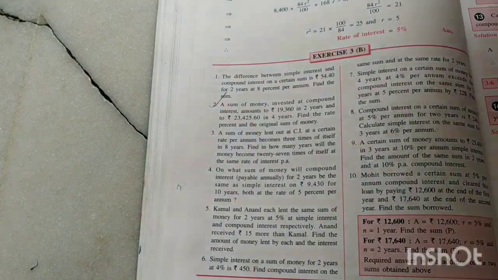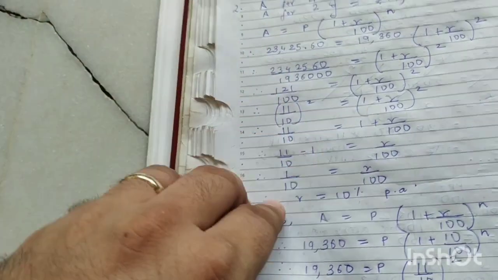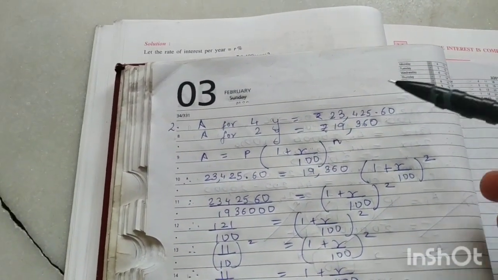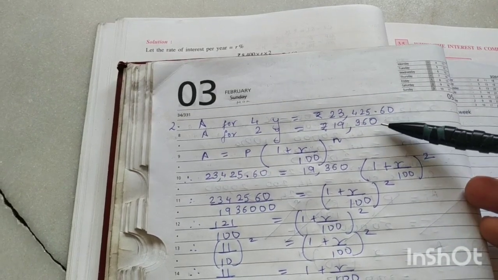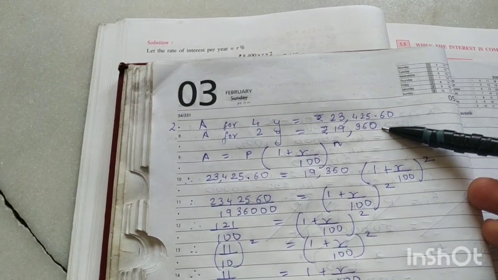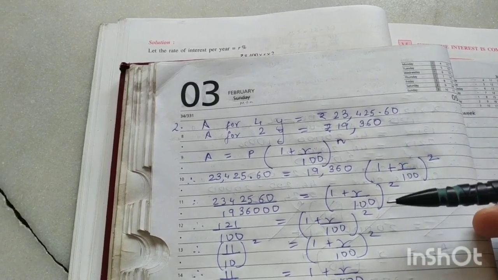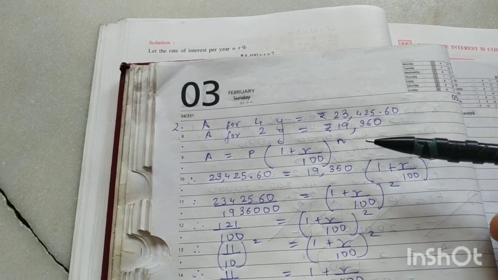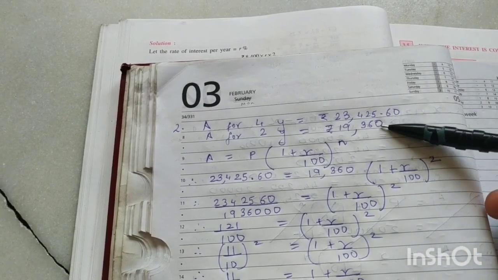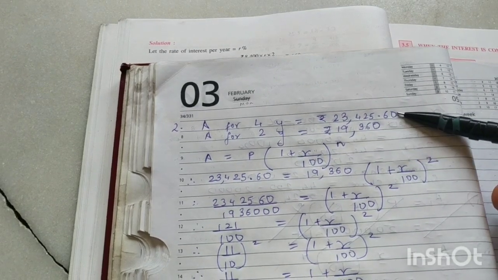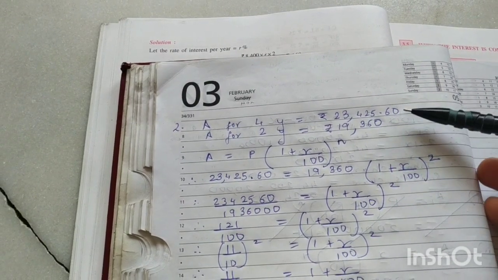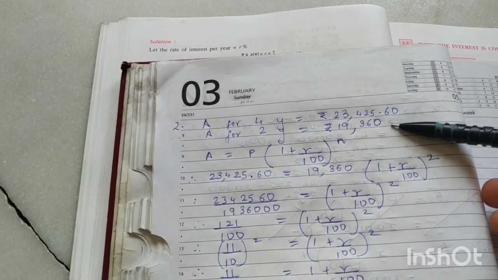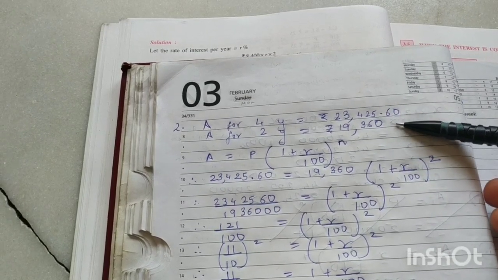So here, the amount for 4 years as well as for 2 years have been given. The original principal is unknown. Every year, interest is added on the principal. It is compounded. After 2 years, it grew to this, and after 4 years, it grew to this. Now, why is the amount after 4 years more than the amount after 2 years? Because interest keeps getting added every year.